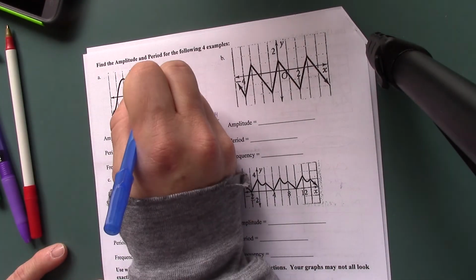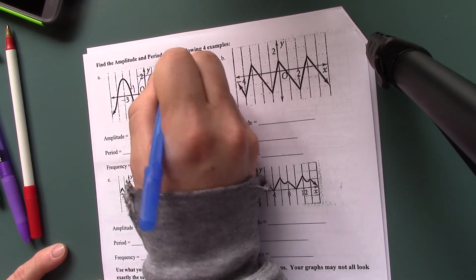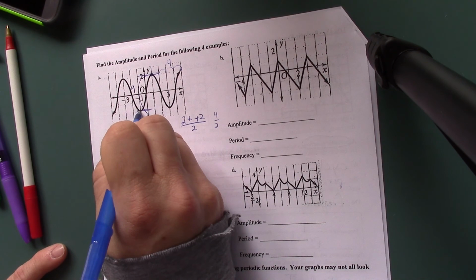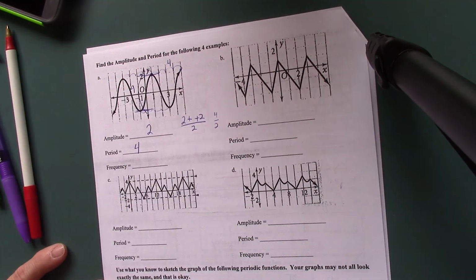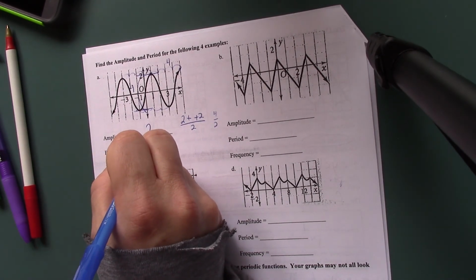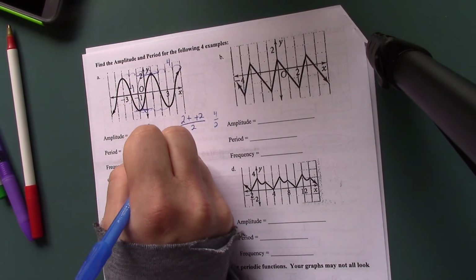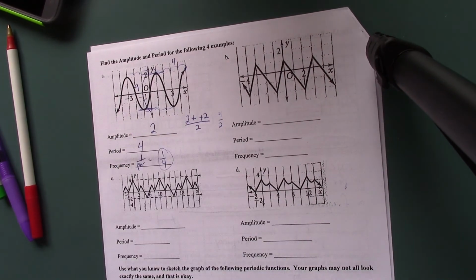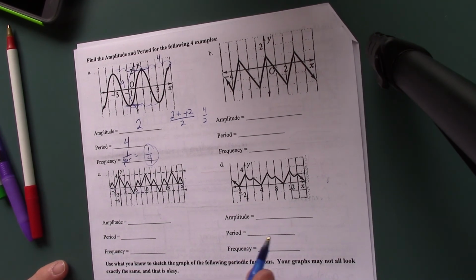The period. Let's go from top to top. That's a distance of 1, 2, 3, 4. So that period is 4. It should be the same from here to here: 1, 2, 3, 4. Yep. From here to here, 1, 2, 3, 4. Over and over again, the period can be measured the same way. Frequency, if you don't remember that from the previous page, is just 1 over the period. So it would be just 1/4. Simple as that. Maybe pause it. See if you can try B, C, and D. It's a little bit funny to read, but you can do this. Try it, pause it, come back, check your answers.